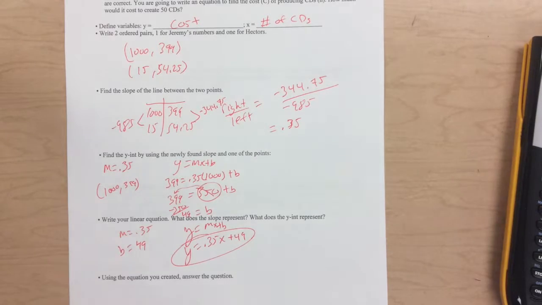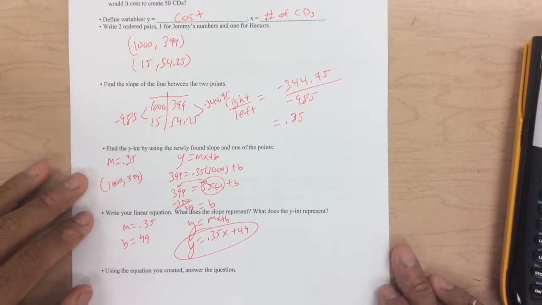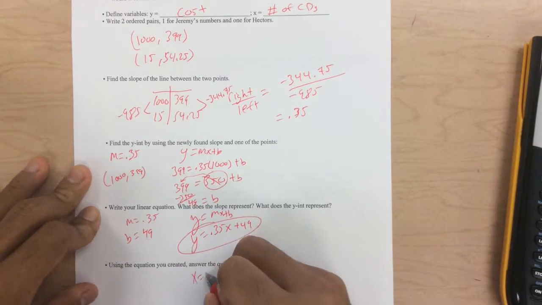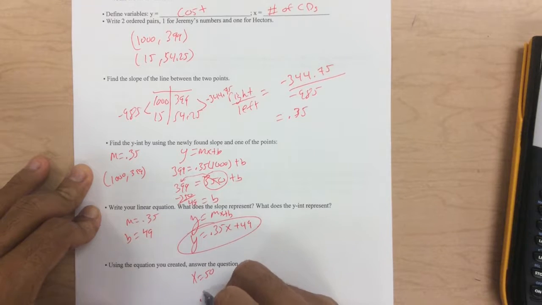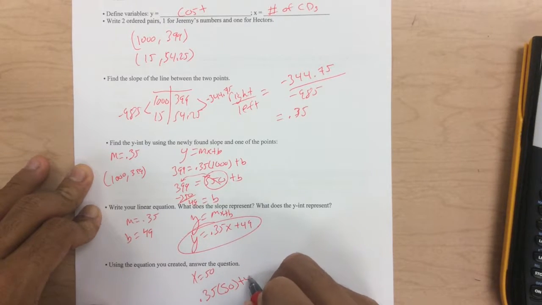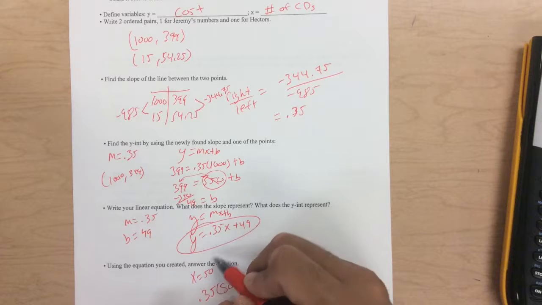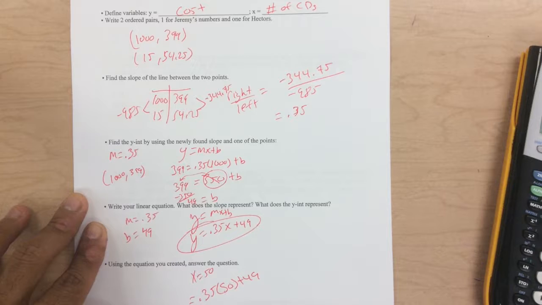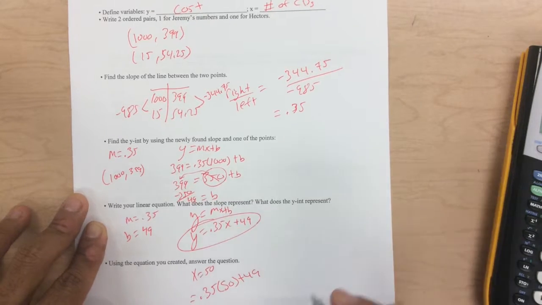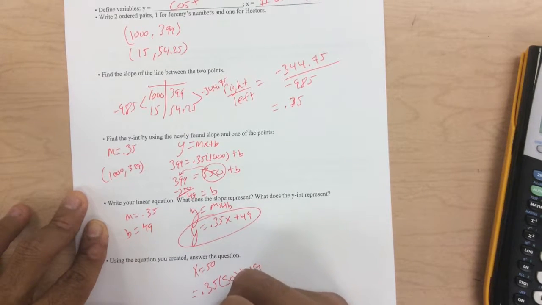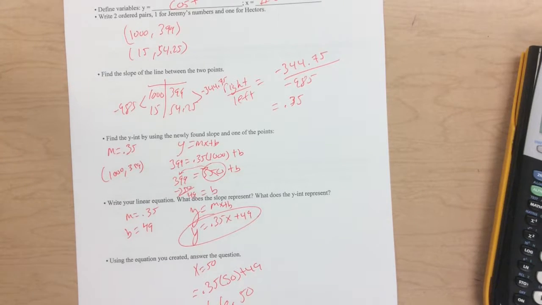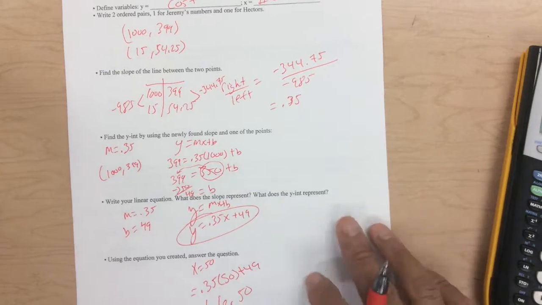Now, of course, they're asking you to answer the question using the equation we created. They're asking how much would it cost for 50 CDs? So that means your x equals 50. I'm going to plug 50 into my equation: 0.35 times x, which is 50, plus 49. This should give me the total cost to produce those 50 CDs. Okay? And if you multiply and add, you end up with 66.50.